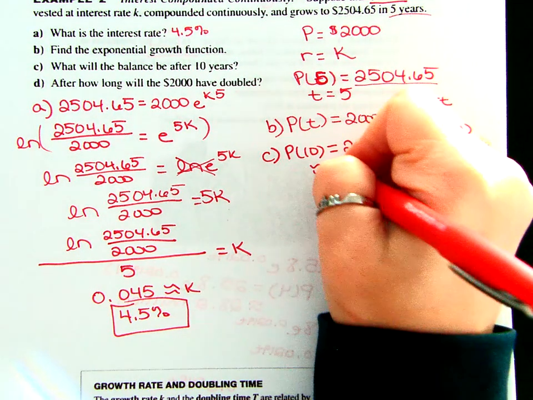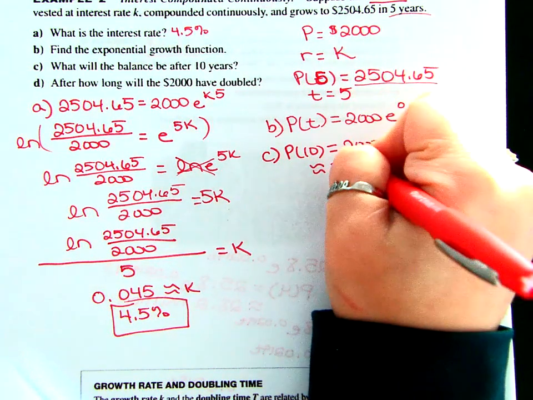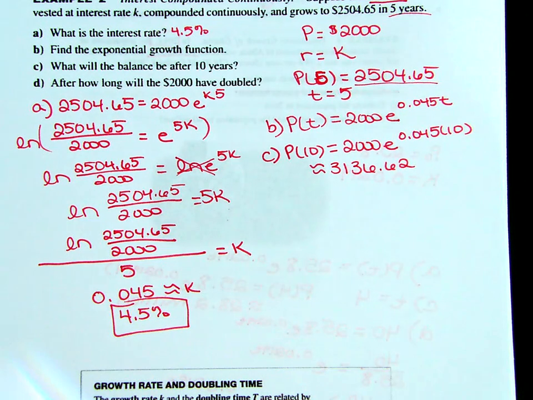It is. So after 10 years, at that interest rate, we would have $3,100, pretty much.